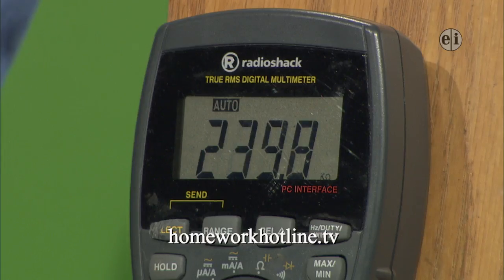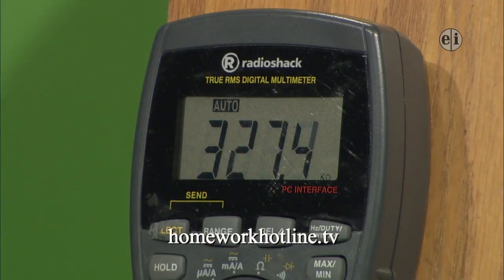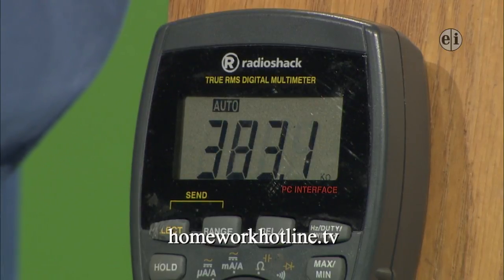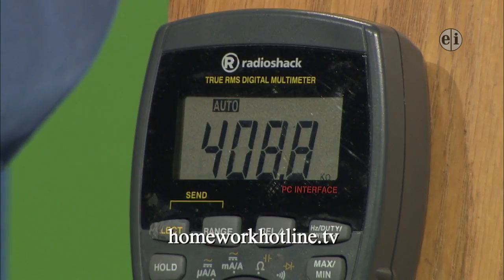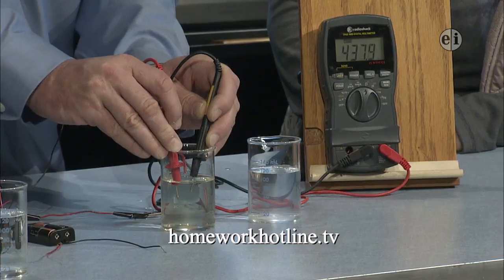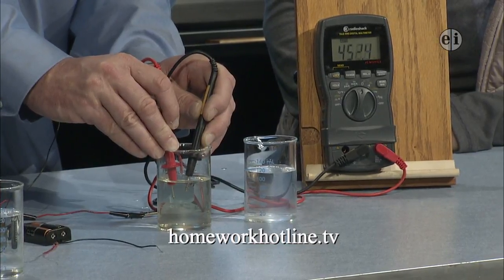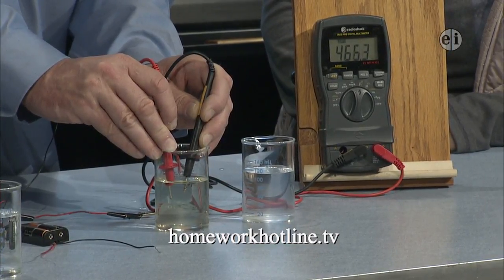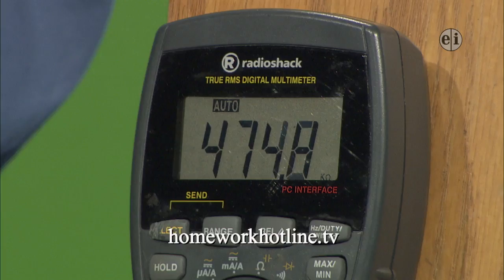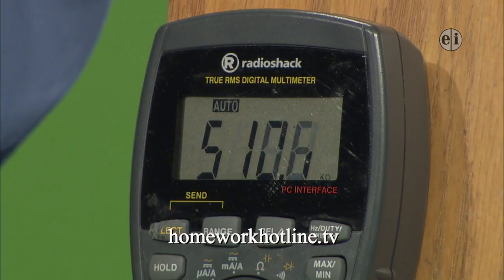Okay, here we go. Plain distilled. And we're in the kiloohms. But more than salt. Yeah, more than salt. And it keeps going up. I think it has to reach an equilibrium, but it does keep climbing. Look at that. Slowing down.